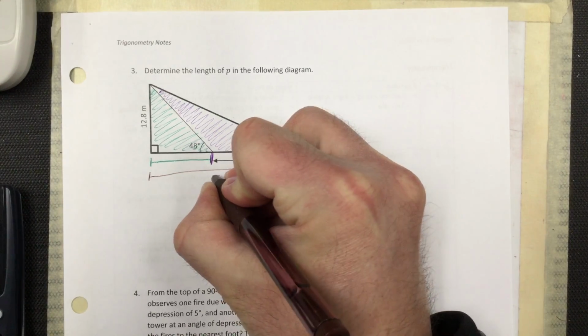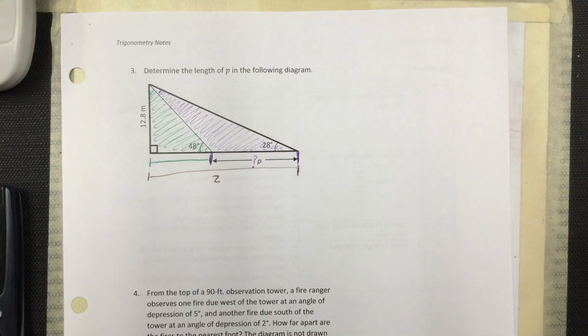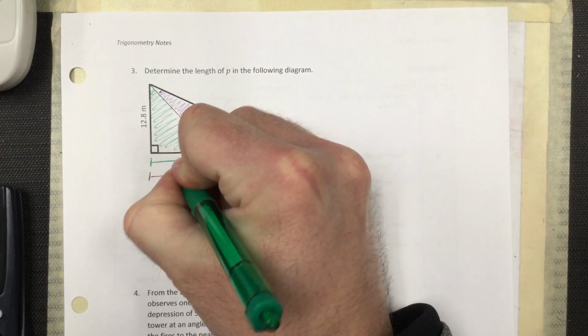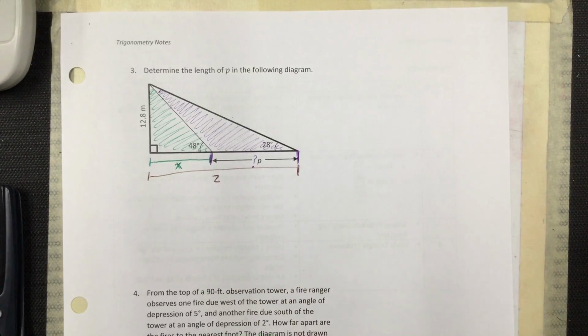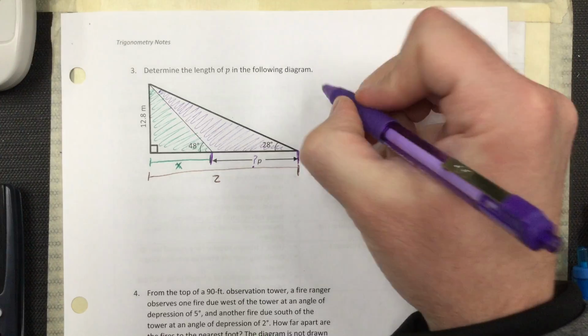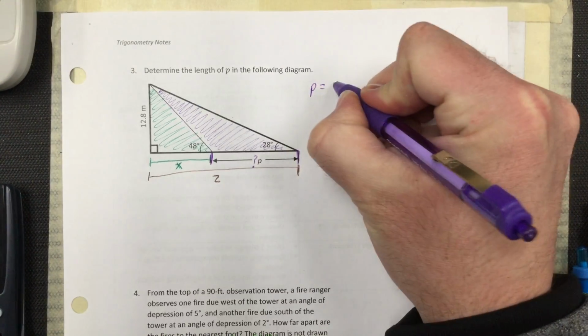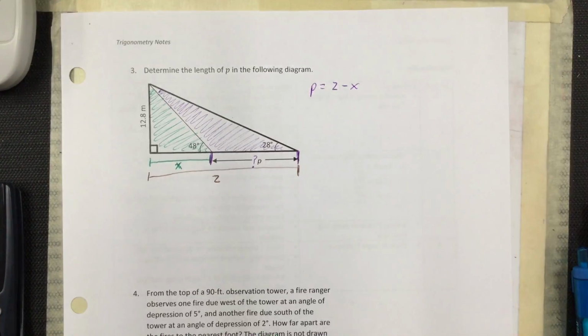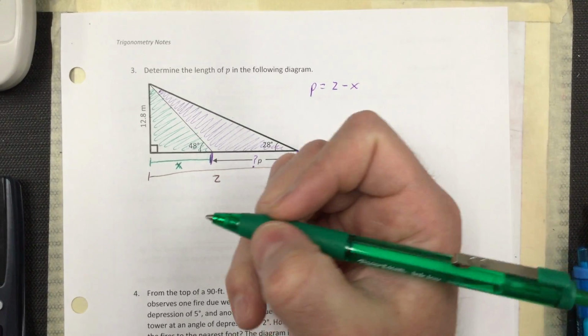I'm going to call this Z, and I'm going to call this one here X. So we're going to find X and Z, and that'll give us P. So just as a little bit of a heads up here, we're going to find that P is equal to Z minus X, and we have to find what X and Z are first. Now the order doesn't matter. We can do either or, depending on what you would like, really.